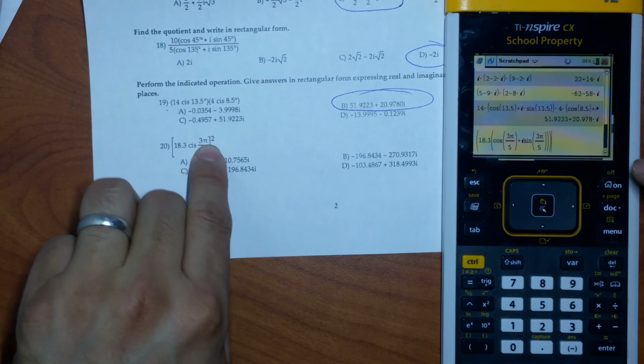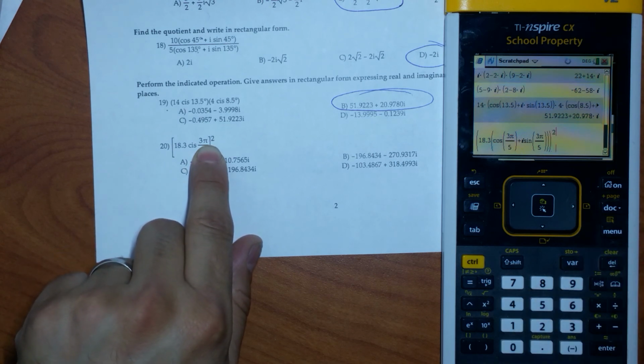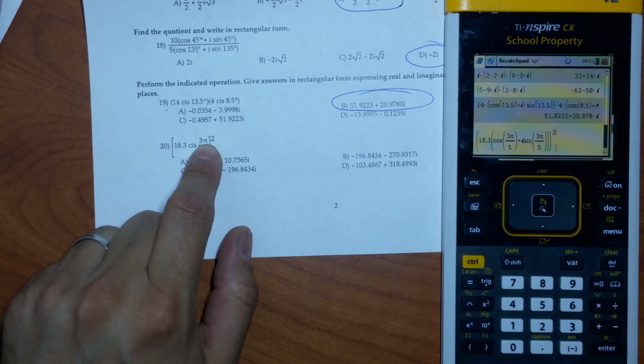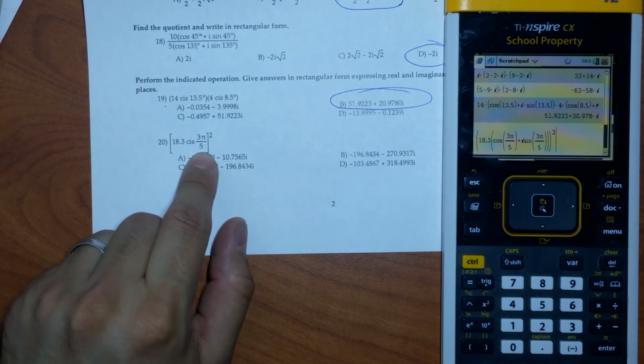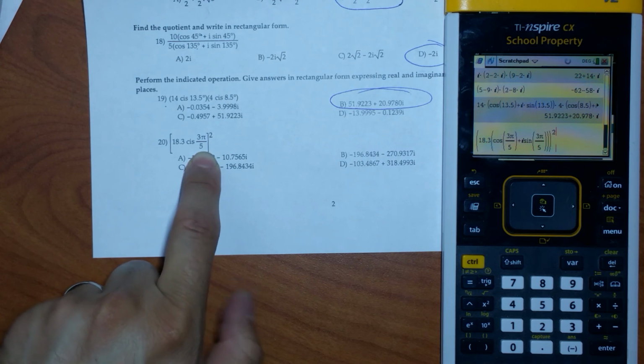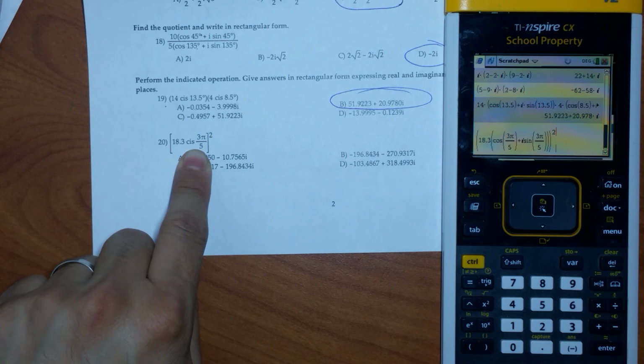And now, what do I have to do with the whole thing? Square, not square root, square. But before I hit enter, what do I have to fix? What's different about this? What does the 3 pi over 5 mean?